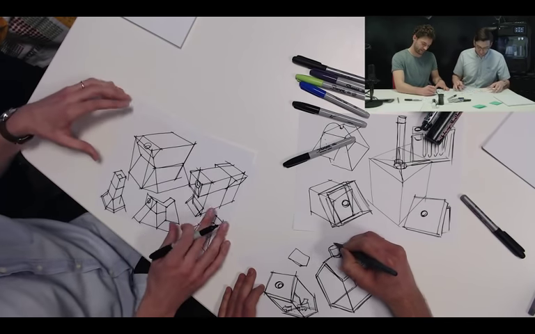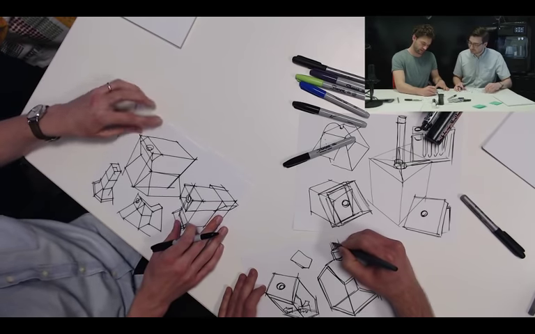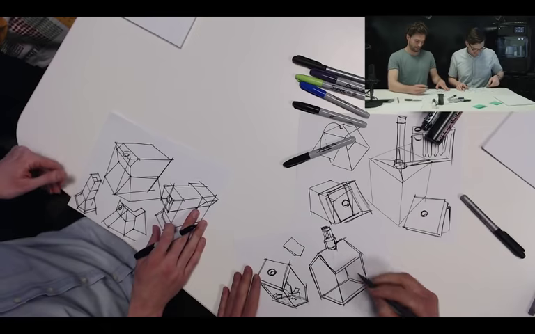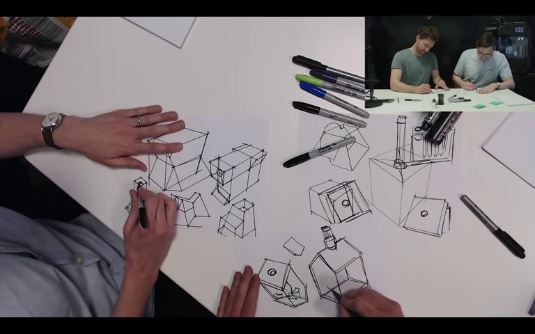Yeah. And then your pencils come out. This is a really short pencil. It's been erased a lot. It's been generating a lot of form families.